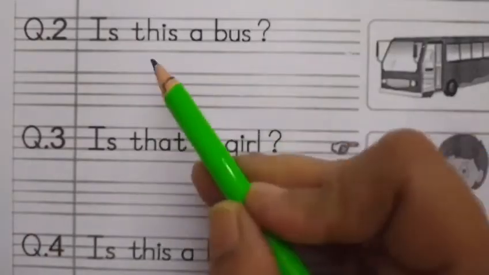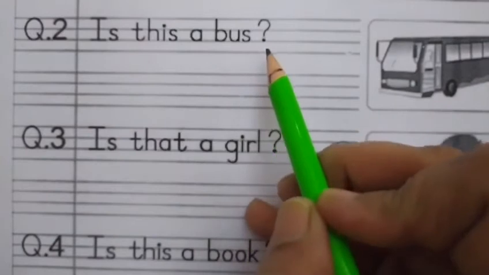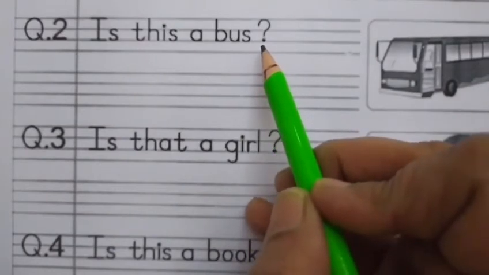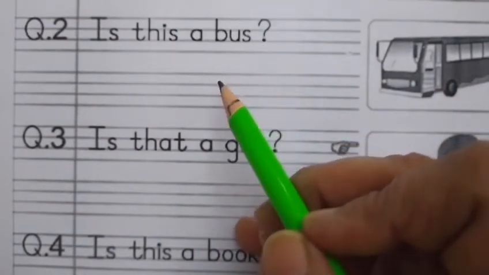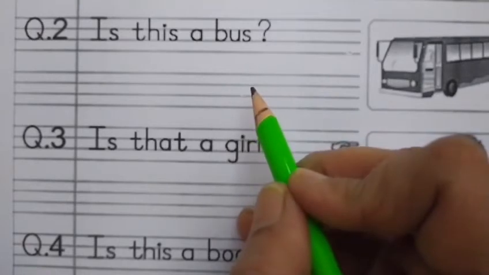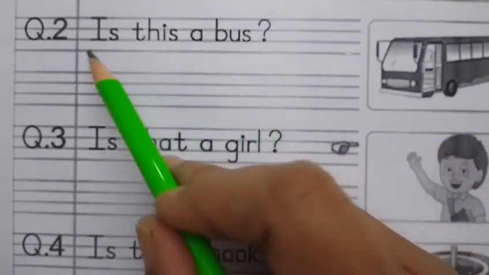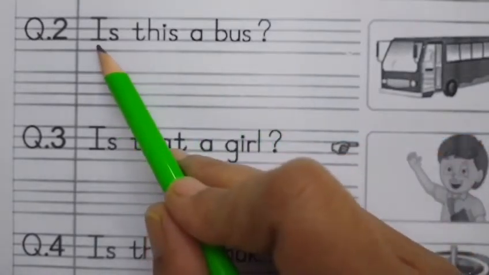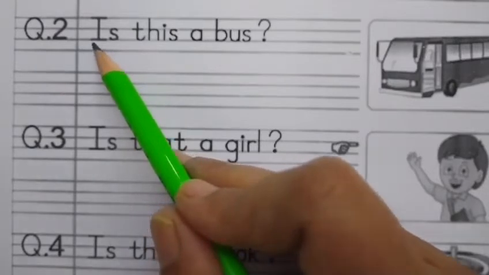Now children, always remember a question ends with a question mark. An answer ends with a full stop. Always write first letter capital whether it is question or answer. Always put a comma after yes or no when we write the answer.